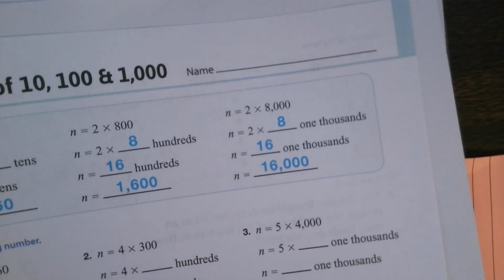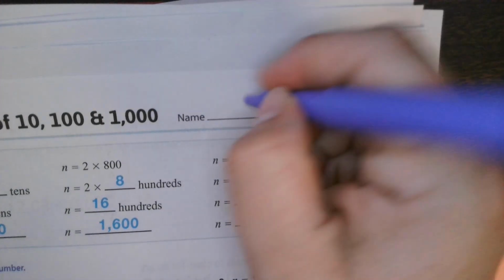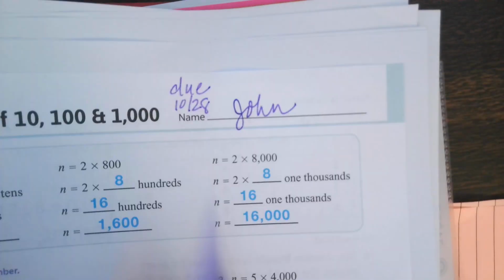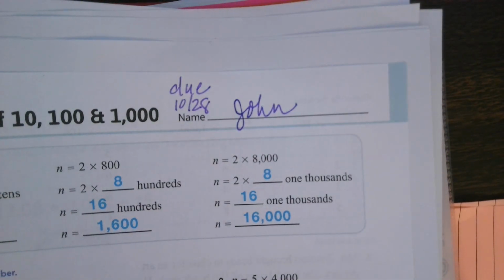All right, this is page 119. Go ahead and turn those voices off for me. All right, this is John's paper, so I'm going to go ahead and write his name. And then up here at the top, I'm going to write due 10/28. All right, so go ahead and get that in.